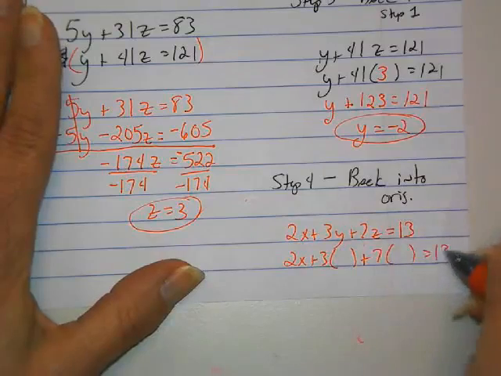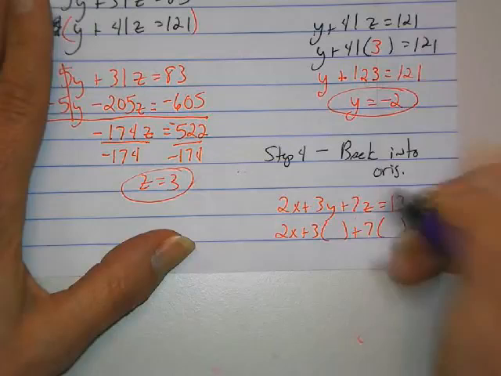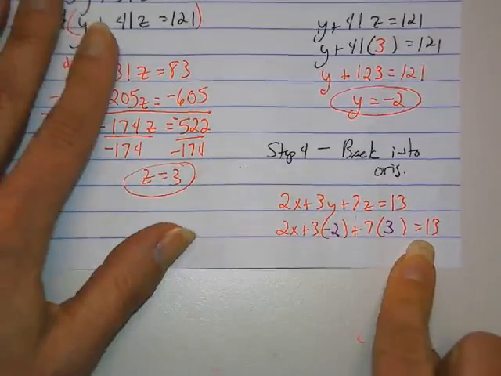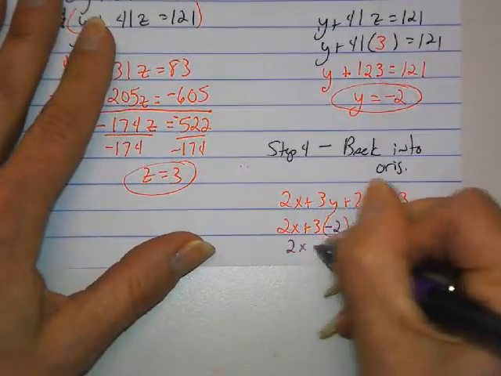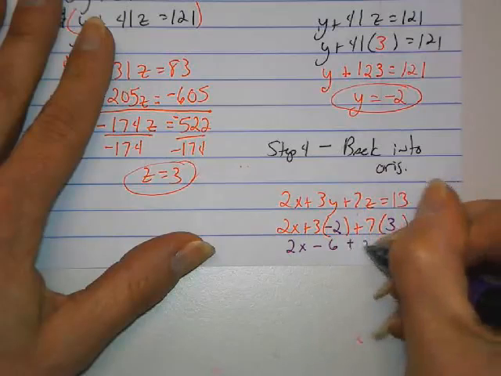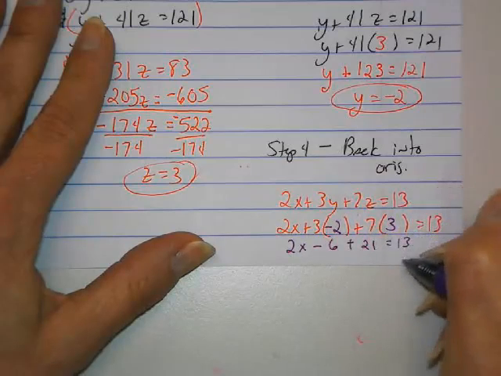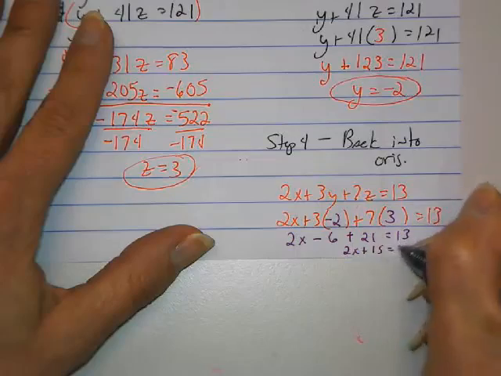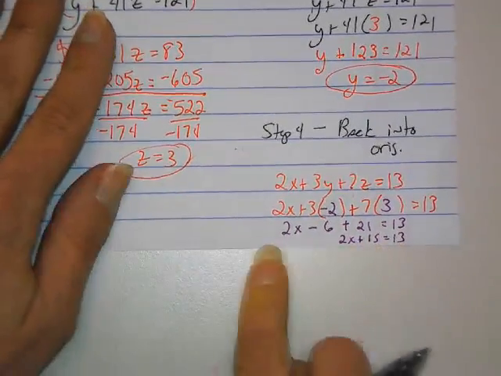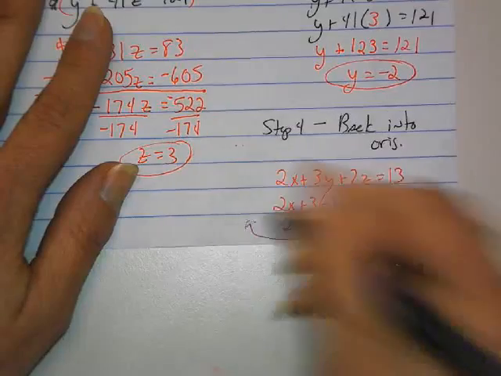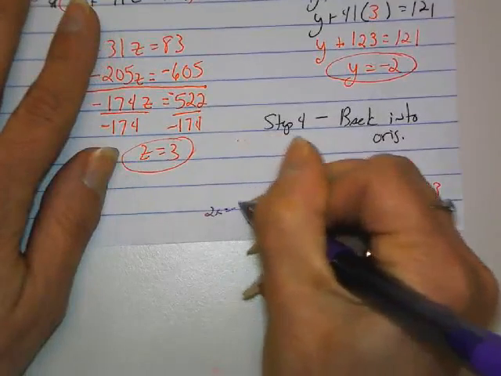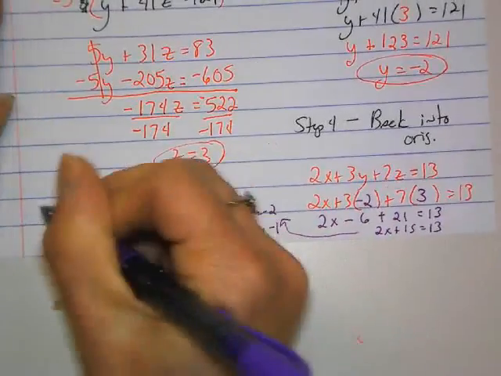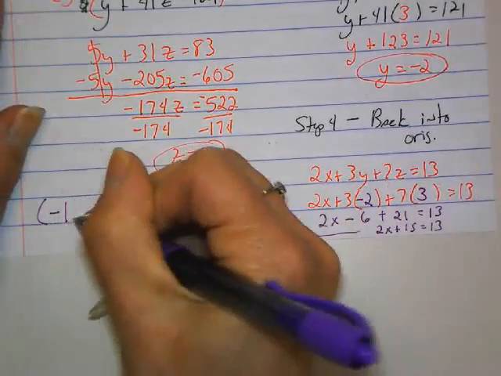So y is negative 2, z is 3, and now we just need to solve this. So 2x minus 6 plus 21 equals 13. So 2x plus 15 equals 13. I've totally run out of room. So I get 2x equals negative 2, so x is negative 1. So my final answer: negative 1, negative 2, 3.